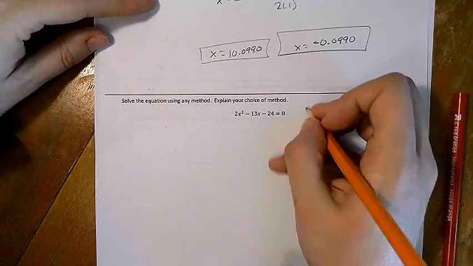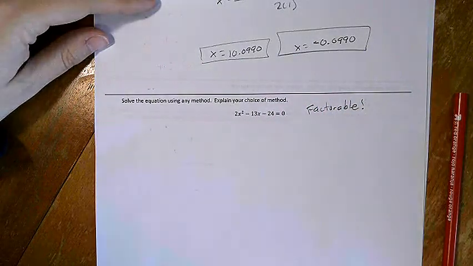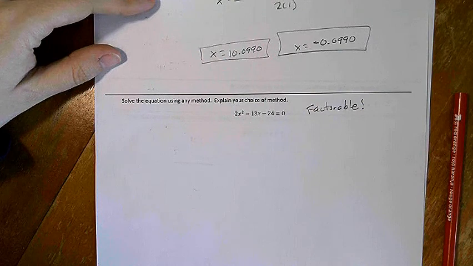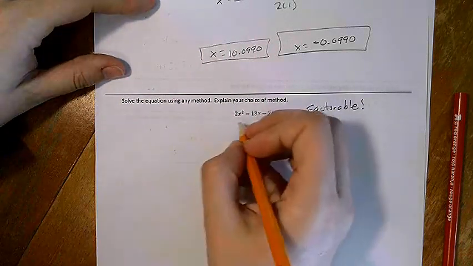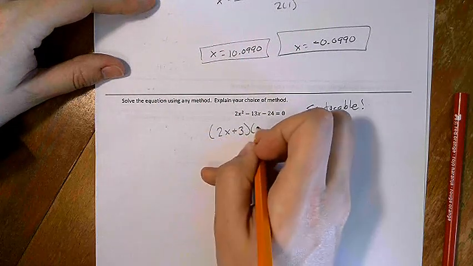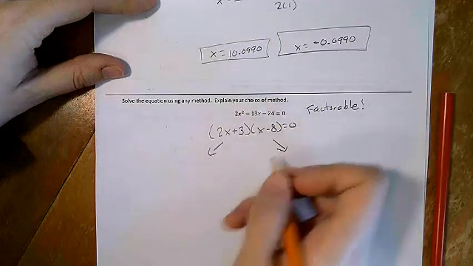So for this one, this is factorable. All right, it doesn't matter which way you picked. I decided to factor it, but if you plugged into the quadratic equation, cool. We should have the same answers. So I factored this and got 2x plus 3 times x minus 8 equals 0. And then I looked at each of these separately.